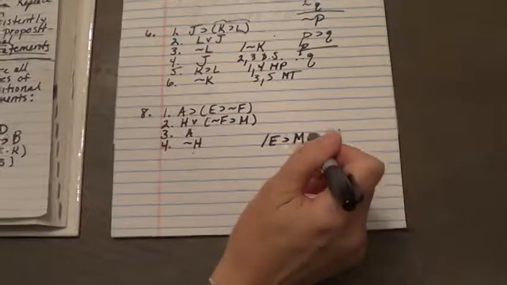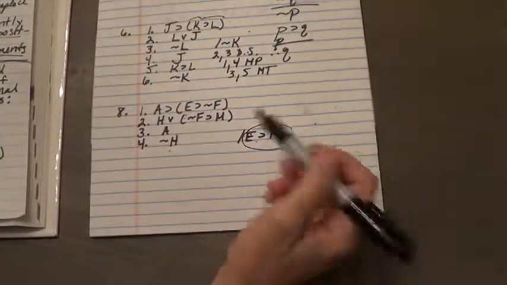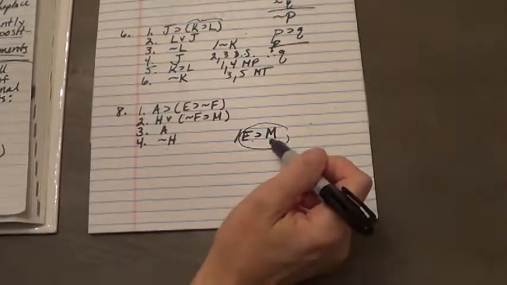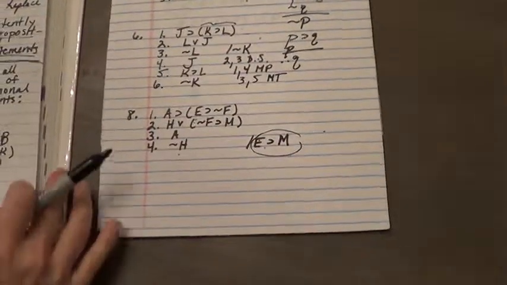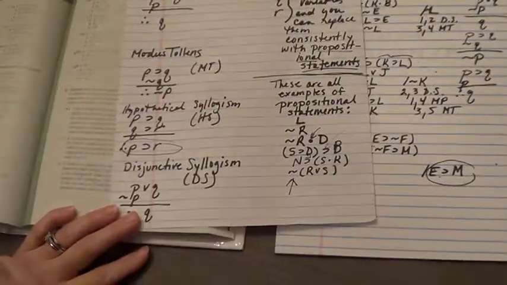Okay, last one from the book. We have E horseshoe M, and you have only one rule that allows you to conclude with a conditional, and that would be this, right?